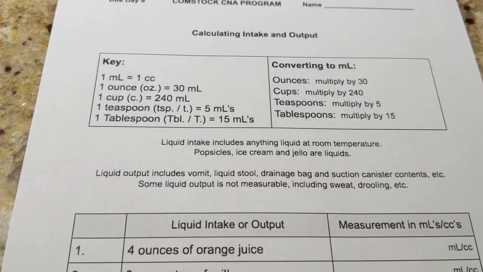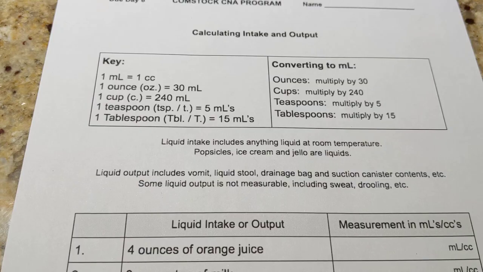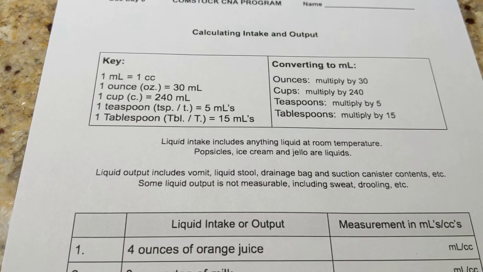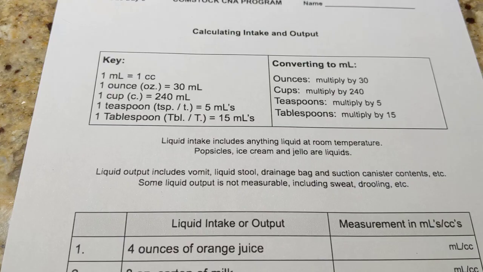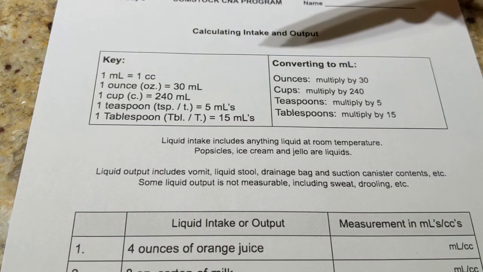Let's go over the yellow sheet, which I copied in white to make it a little bit easier on the eyes. What you need to understand about this sheet is that the objective is to convert all of the different units, ounces, cups, teaspoons, and tablespoons, into milliliters, because milliliters are the standard unit of measurement for volume for healthcare. So you have to make sure that you look at the keys on these worksheets.